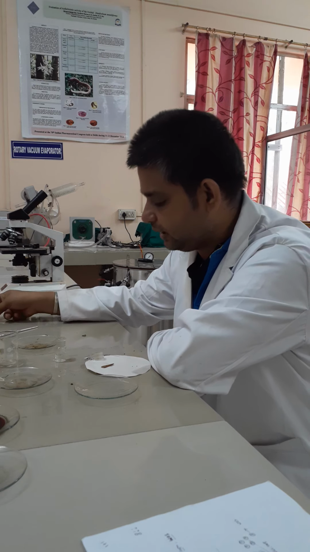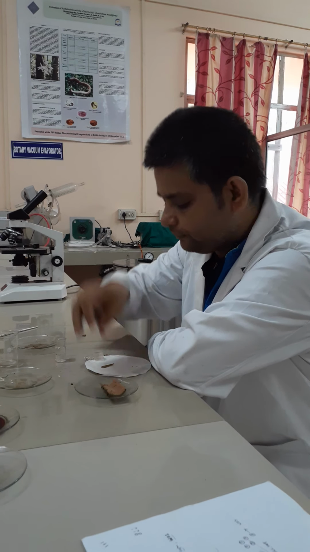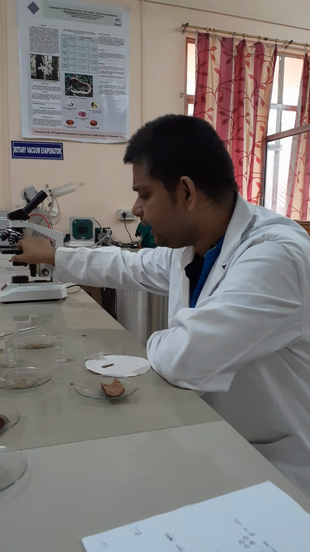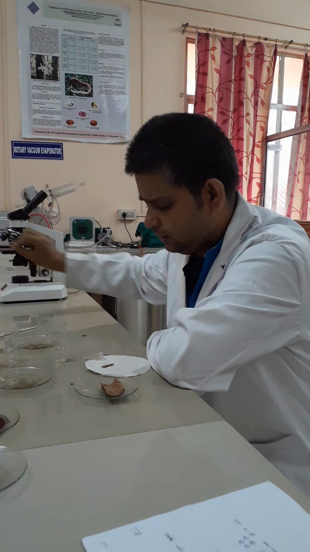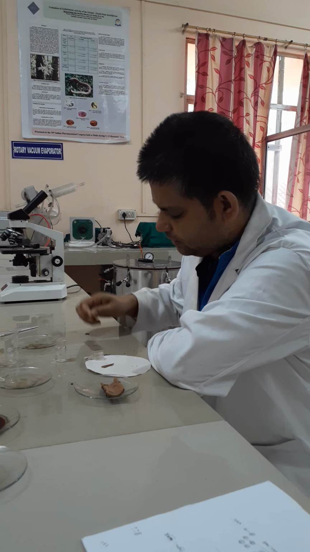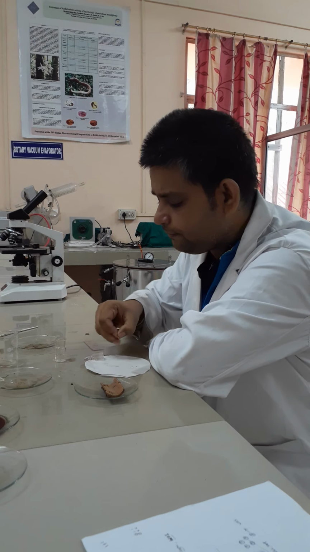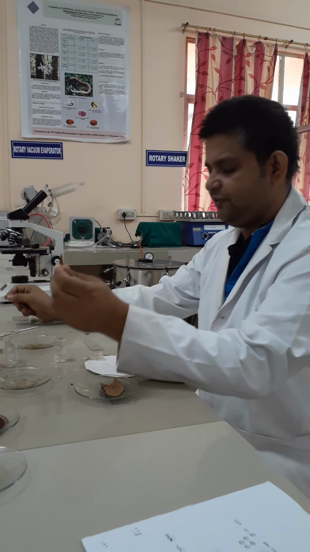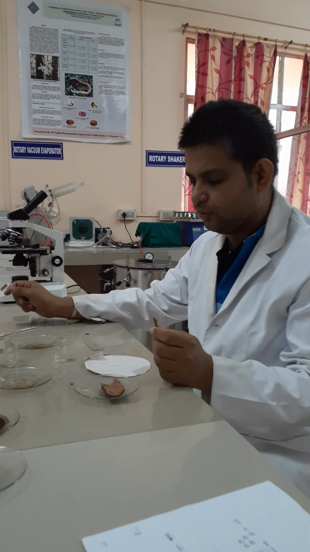Now, for convenience, I have already collected the boiled piece of Cinchona, which we have boiled previously. So this is a very small piece of Cinchona bark.